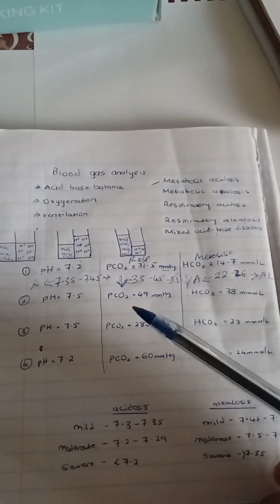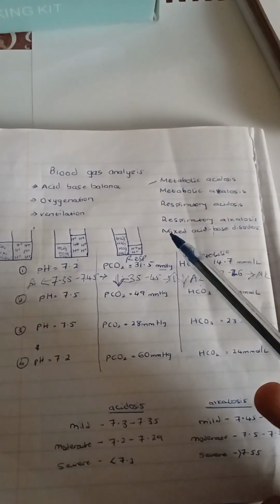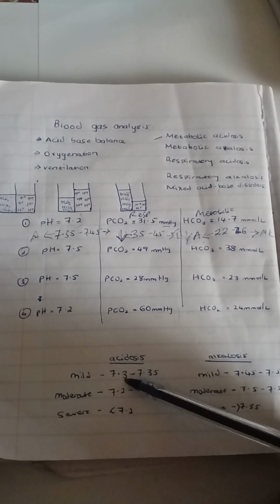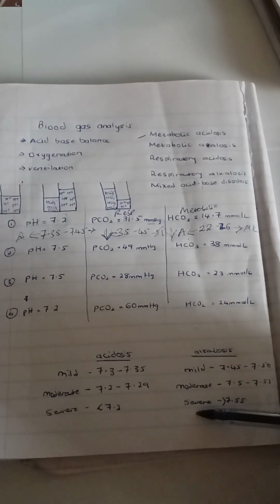Now finally, one more thing is we can classify acidosis or alkalosis in terms of severity, whether it's mild, moderate, or severe. If the pH is between 7.3 to 7.35, it's mild acidosis. If it's between 7.2 and 7.29, it's moderate acidosis. And if it's less than 7.2, it's severe acidosis. In terms of alkalosis, if it's between 7.45 and 7.5, it's mild alkalosis. Between 7.5 and 7.55, it's moderate alkalosis, and more than 7.55 is severe alkalosis.